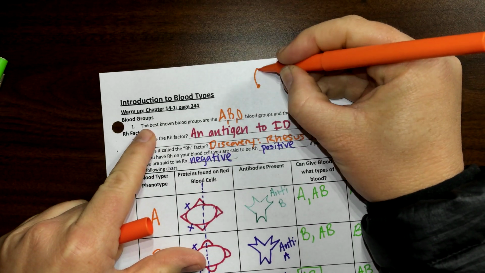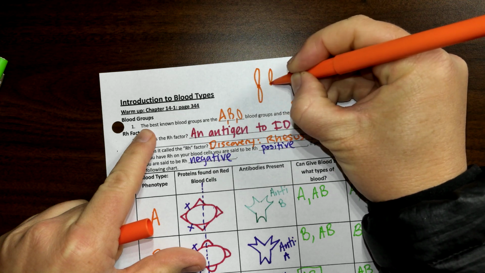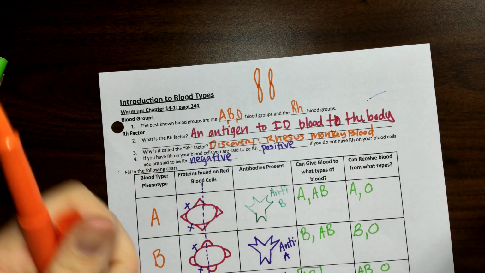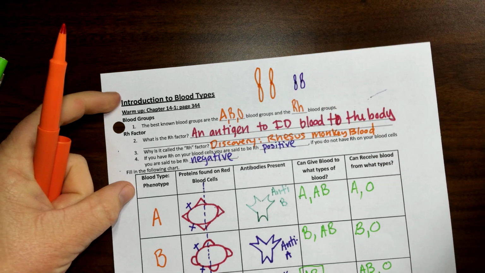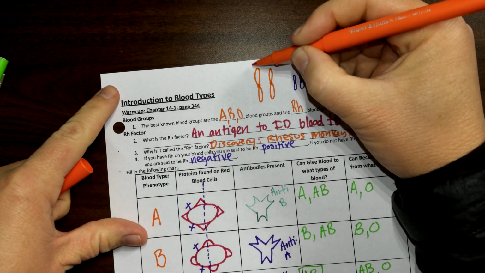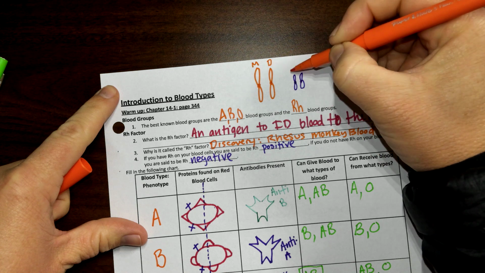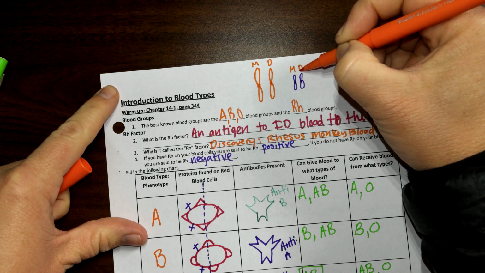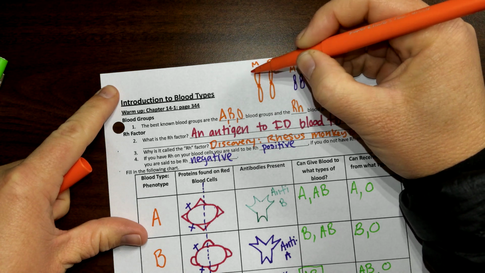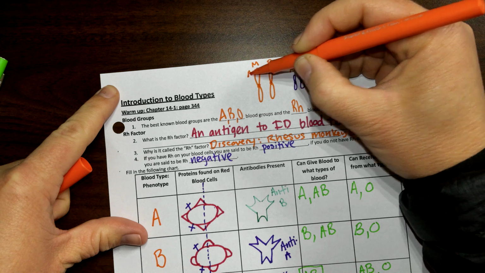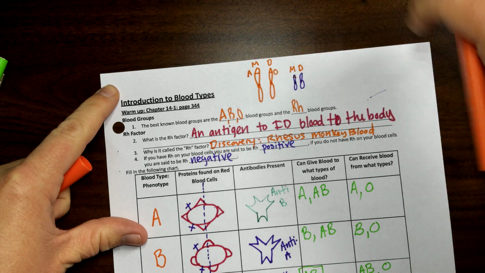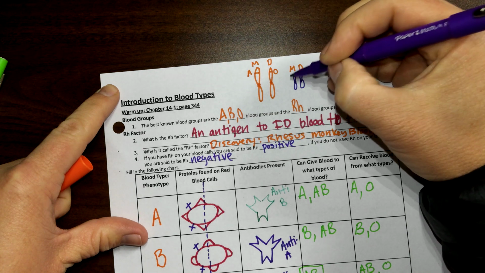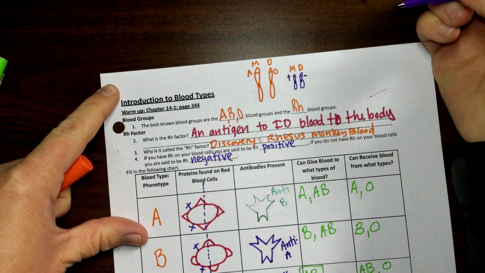So, in other words, let's pretend here that we have a couple chromosomes. I'm just going to draw a couple different sizes. Remember that you, as a human, inherited some from your mom and some from your dad. Let's pretend your mom gave you some A blood, your dad gave you some O, your mom gave you some positive, your dad gave you some negative.